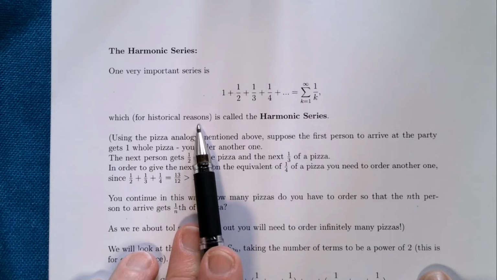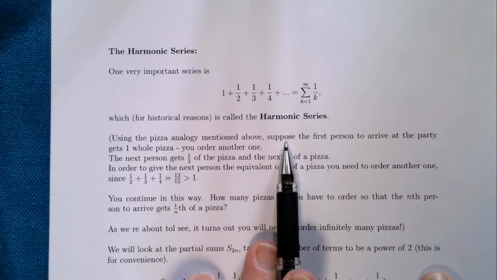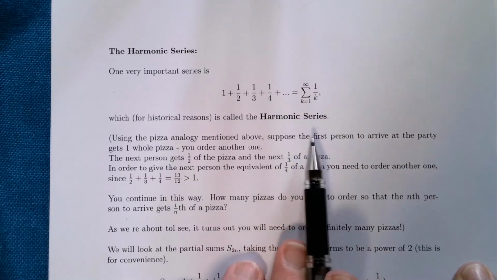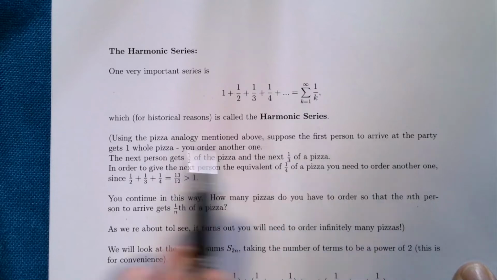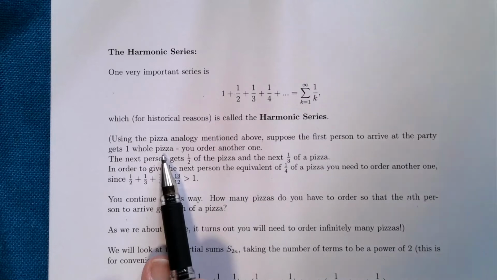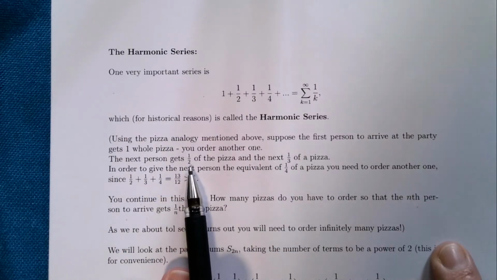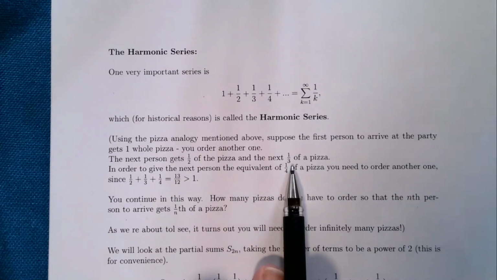Now I want to go back to my rather silly analogy of the pizzas again. Using that same pizza analogy I mentioned above, what happens? You call a party, you go on Facebook, you invite everybody, and an unlimited number of people turn up. Not a wise move, as I said. So suppose the first person to arrive at the party gets one whole pizza. There it is. Lucky them, they get one whole pizza for themselves. And so what do you do? Well, you better order another one. The next person that turns up gets half a pizza. And the next person that turns up gets a third of a pizza.